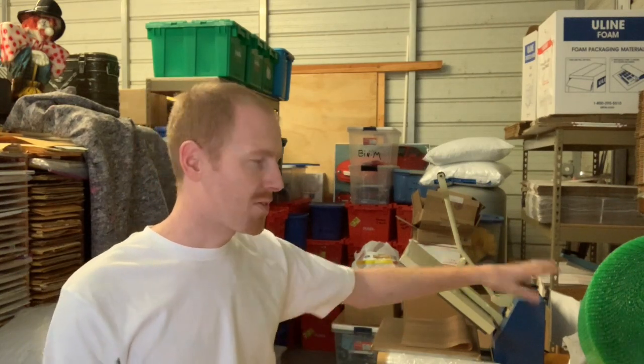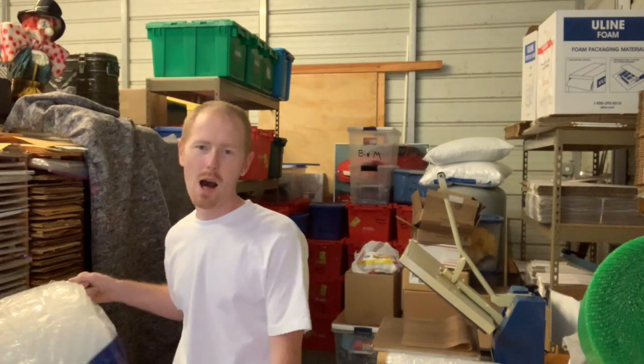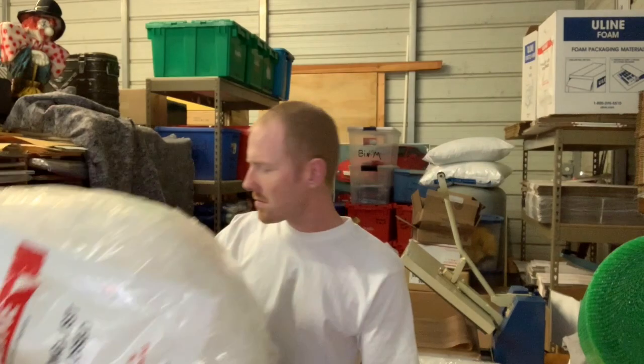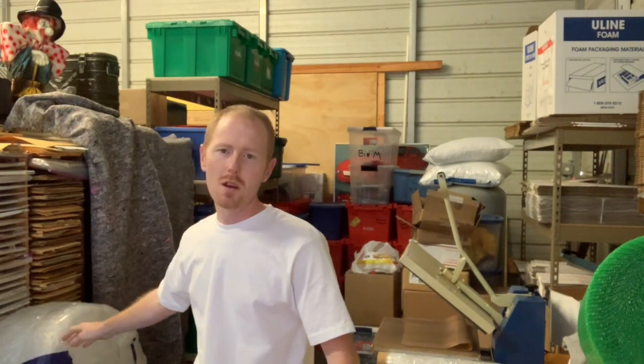And every now and then I will buy a thing of bubble wrap, but I don't really use this kind of bubble wrap all the time. I use the bigger clear bubble wrap. This is from Uline. And I also use packing peanuts most of the time because packing peanuts are a lot cheaper and a lot lighter, so it'll save you on shipping cost.